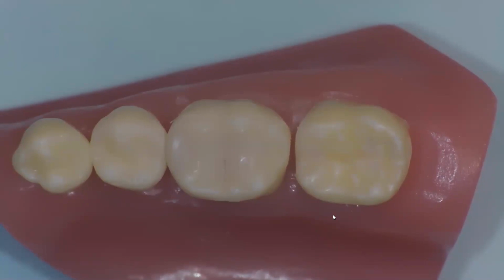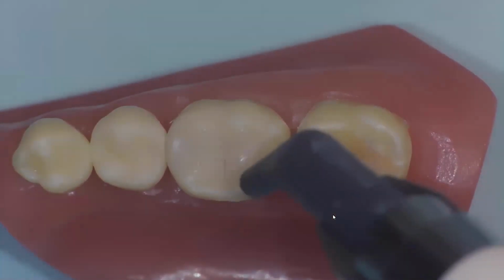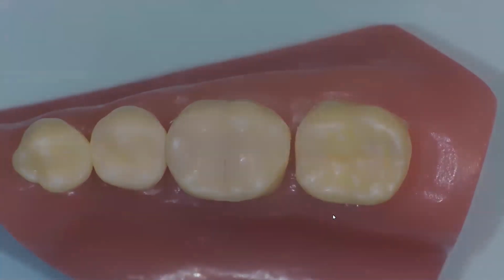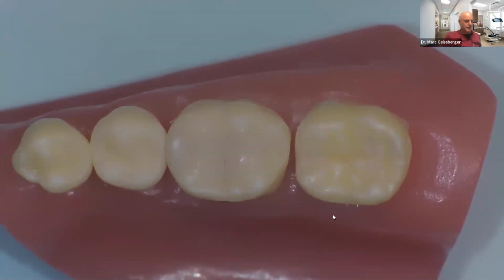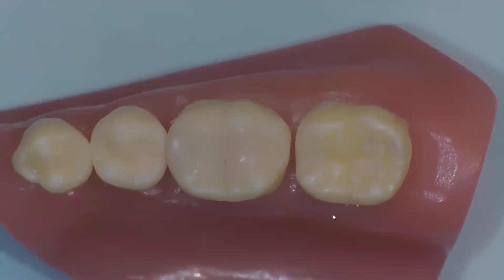Our next question reads, I noticed you didn't use the composite gun directly into the box prep, and you administered the packable composite with your instrument. Is there a reason why you did it this way? Yes, that's a great question. I love that question. It actually gets down to being precise.